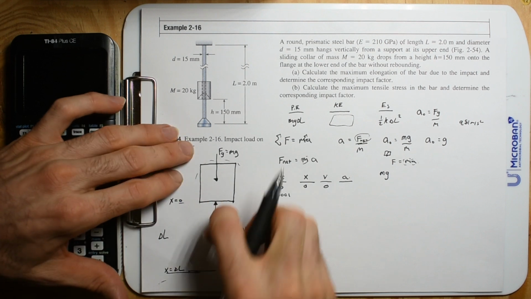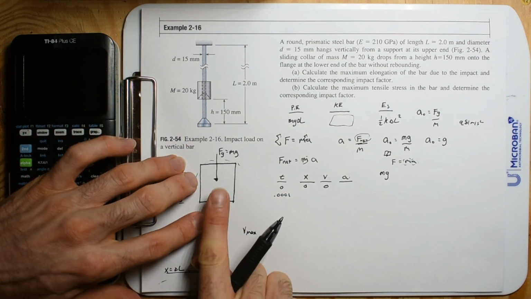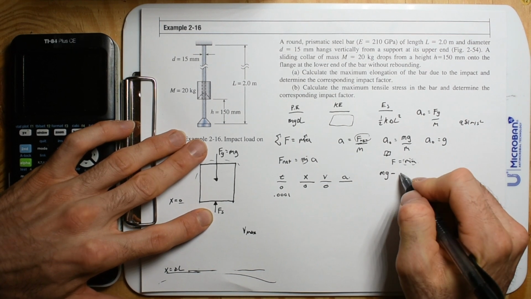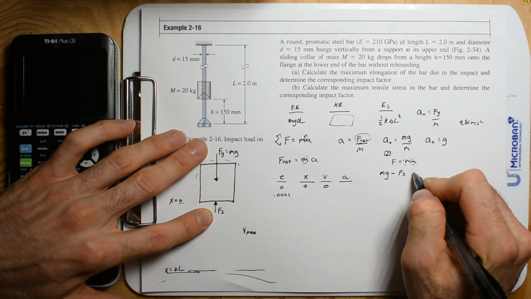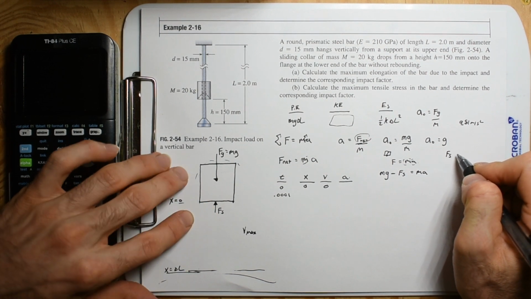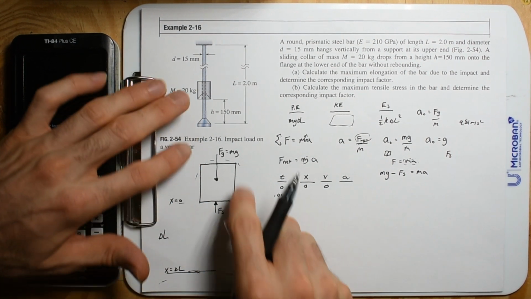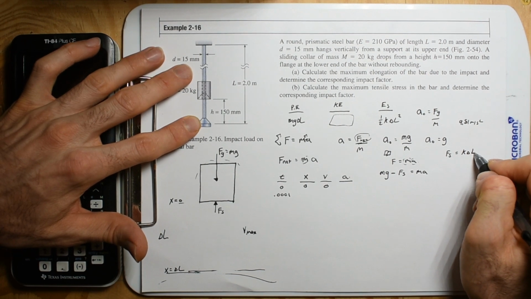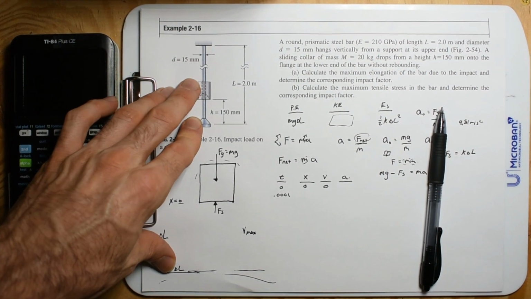So this is going to be the positive direction, but we have a force that's opposite of it, so negative sign, and that's going to be the spring force, and that's going to equal ma. And then over here, what is the spring force? If we treat this as a spring, we know that the spring force is spring constant times change in length.